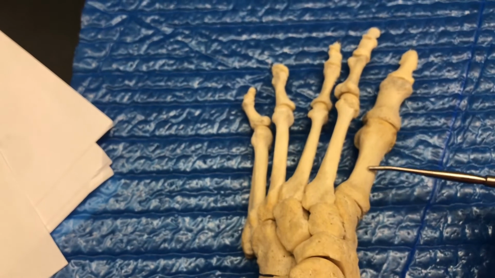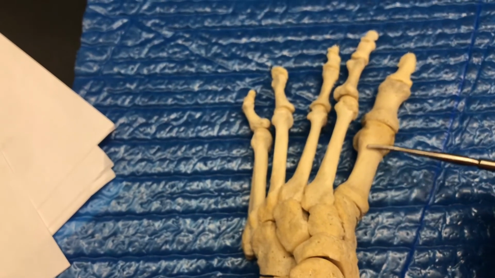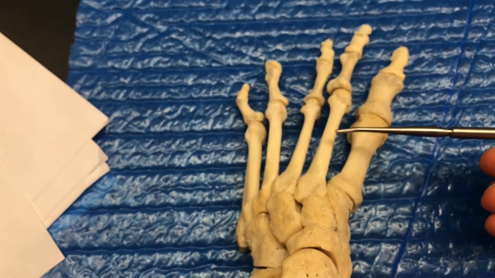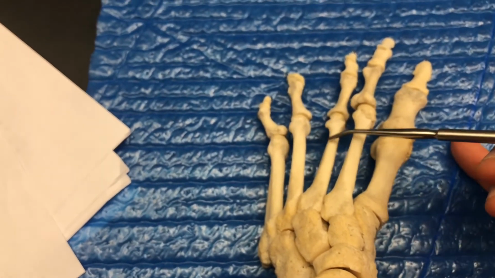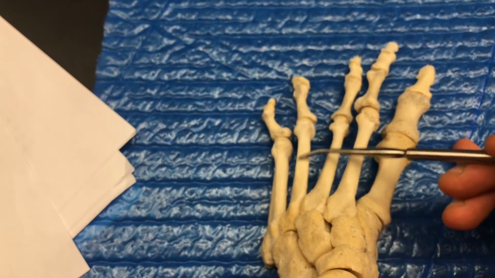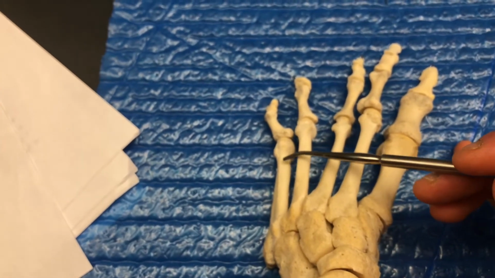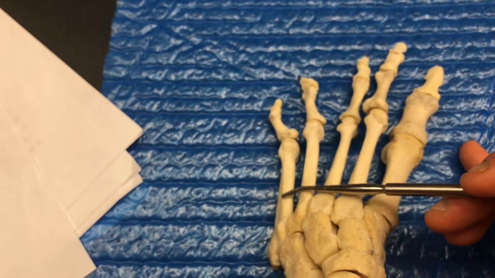So we have metatarsal number 1, metatarsal number 2, metatarsal 3, metatarsal 4, and to be a little redundant, but hey, metatarsal 5.